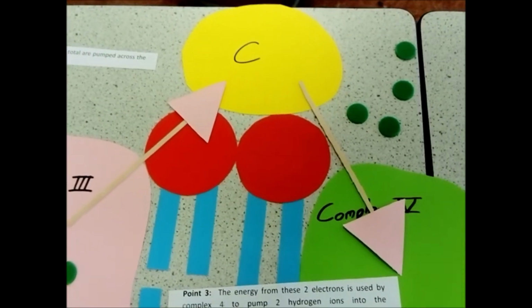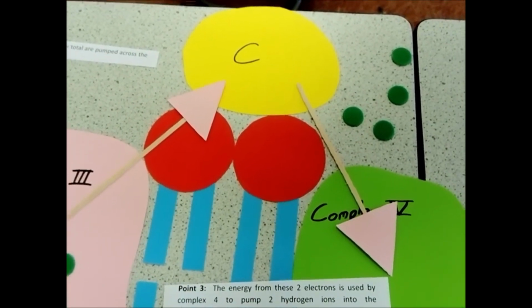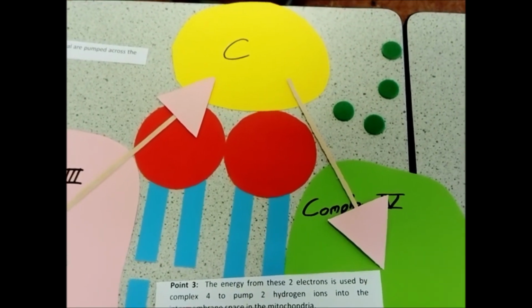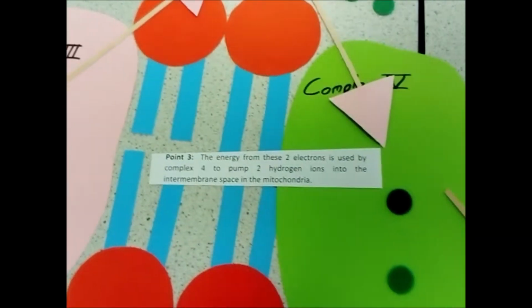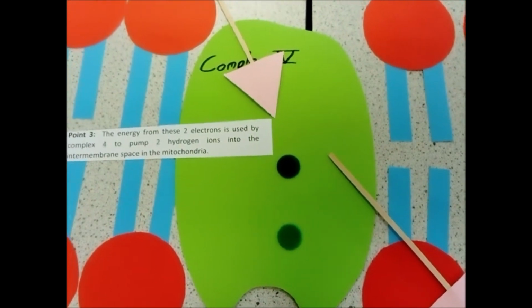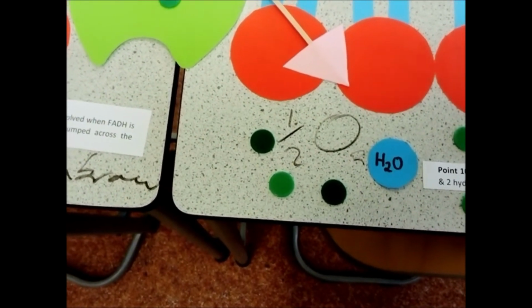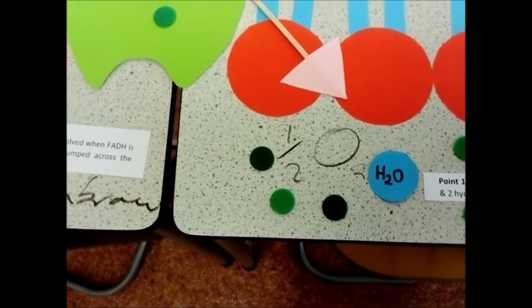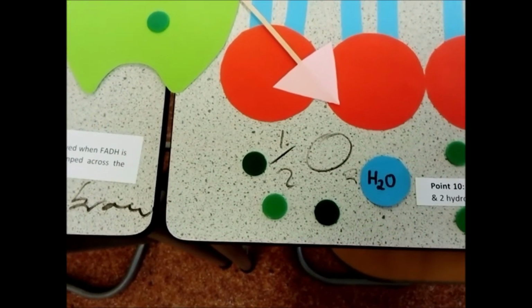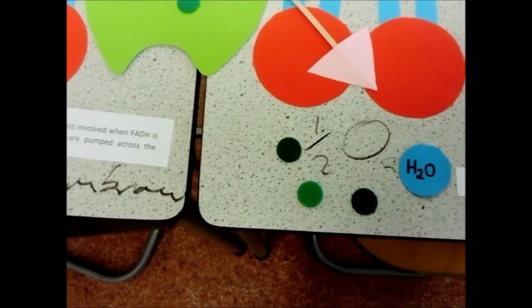The electrons are accepted by electron acceptor C that carry the 2 electrons to complex 4, which moves 2 hydrogen ions into the inner membrane space. These 2 hydrogen ions are picked up by half an O2 to form H2O.